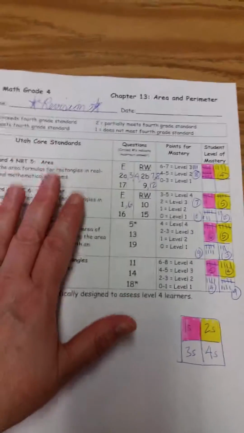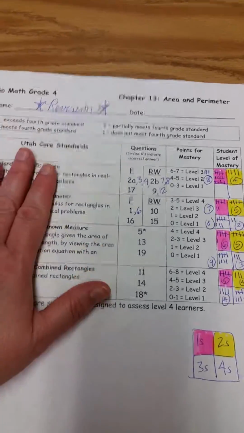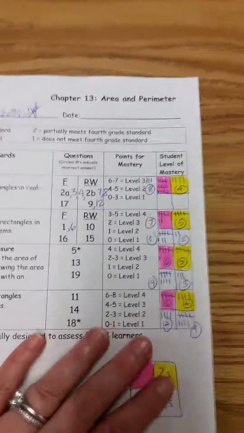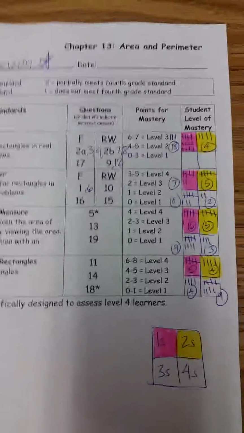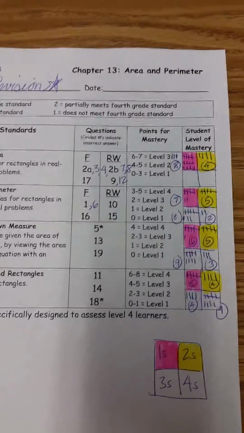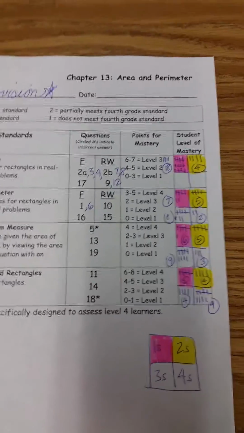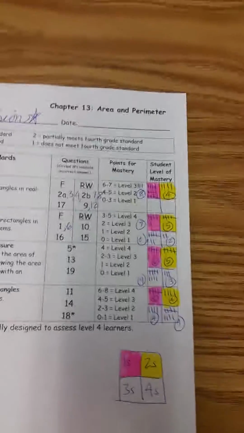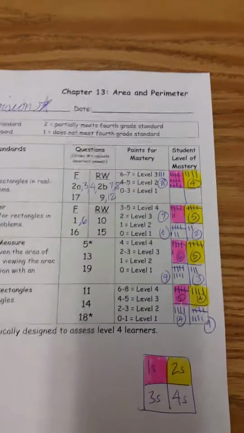You really need to have a good understanding in your assessment of what standards you're assessing and how the students did. So once I've done that and I notice those sorts of trends, then what happens next? How do we go back and revise them? Well, you have a couple of different options.